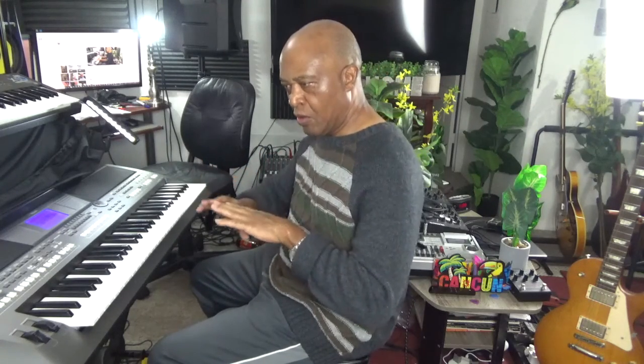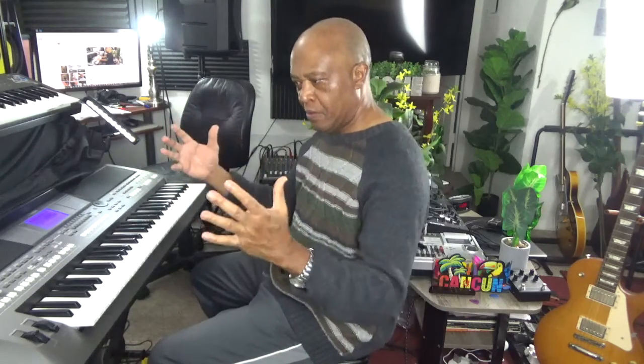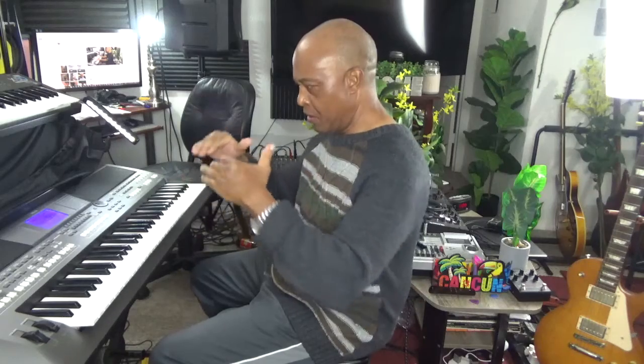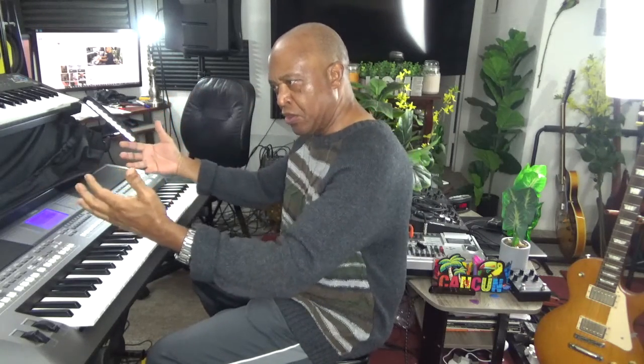So what I do, I just reduce the arrangement into two lines: the melody line and the bass line. Now it's up to me if I want to harmonize on the melody notes or on the bass line.